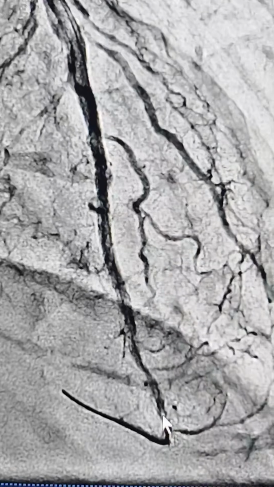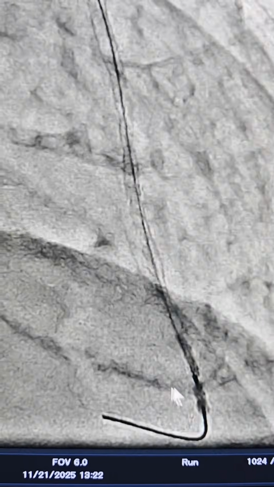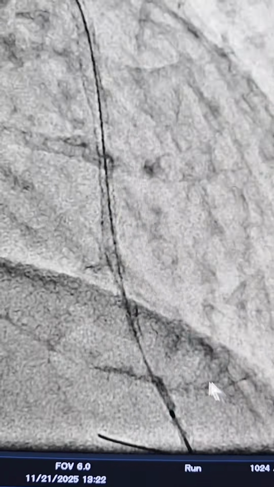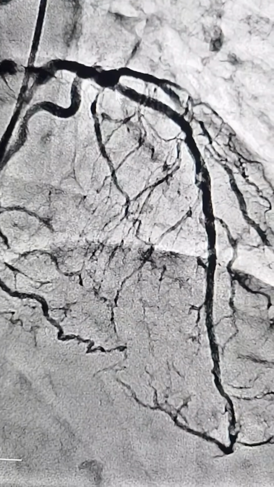So now there is this apical part, there is still a tight narrowing there. Now that you've committed, I'm going to use 1.5 to open this up, and this opens up at last. So now the result is pretty good.